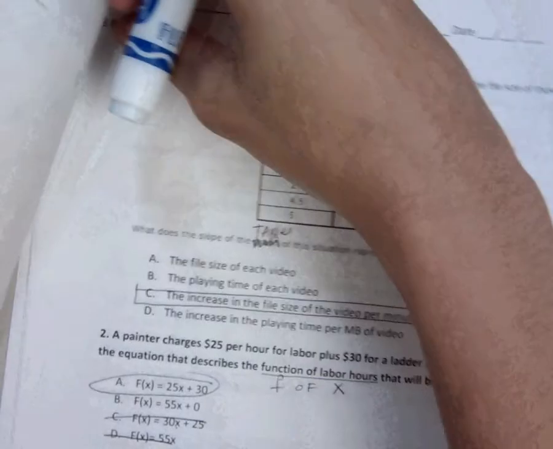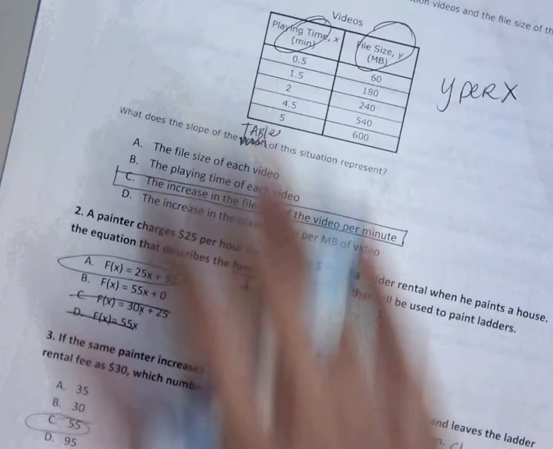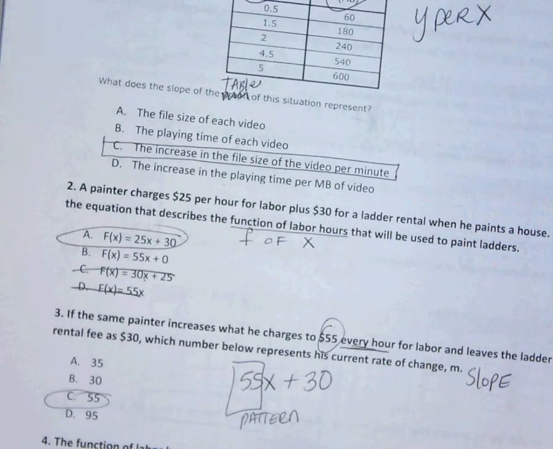So I want y'all to look over this and study for this awesome test that's going to come up next week.